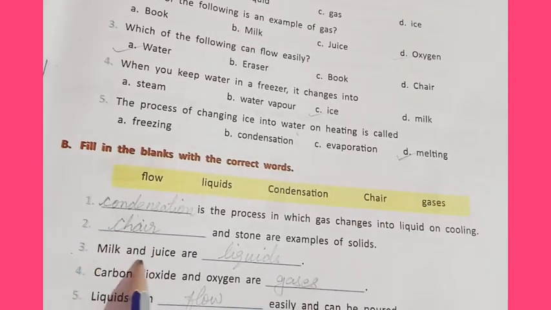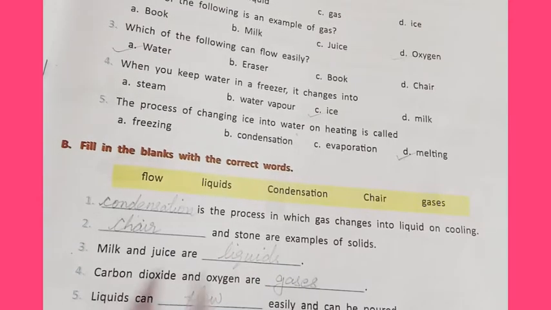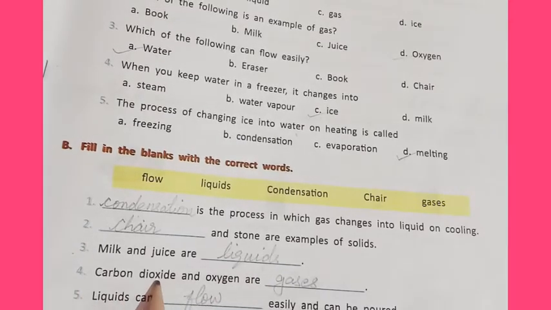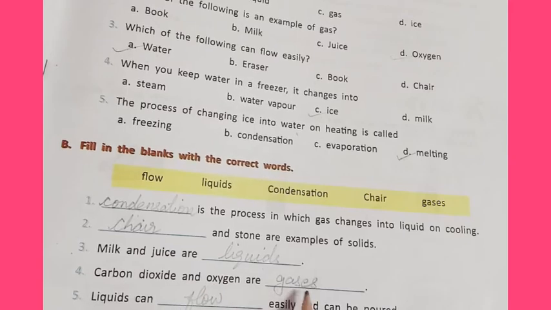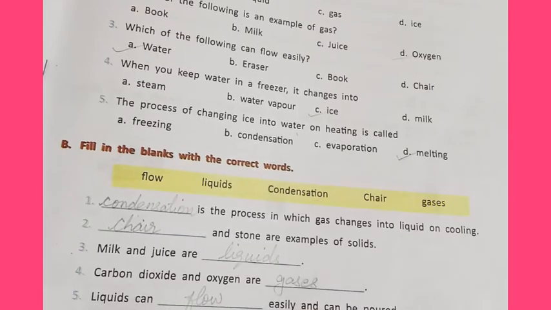Third, milk and juice are dash. So they are liquids. Fourth, carbon dioxide and oxygen are dash, gases. Fifth, liquids can dash easily and can be poured. So liquids can flow easily.